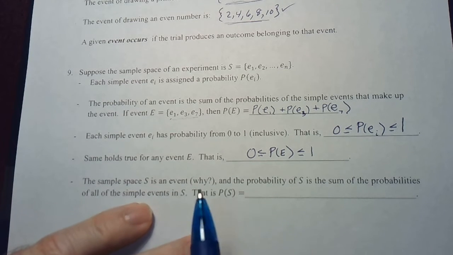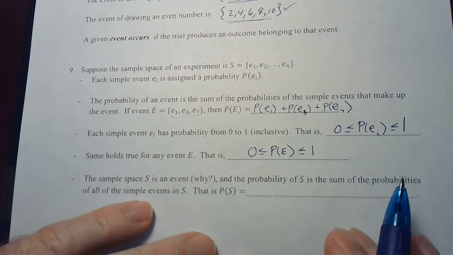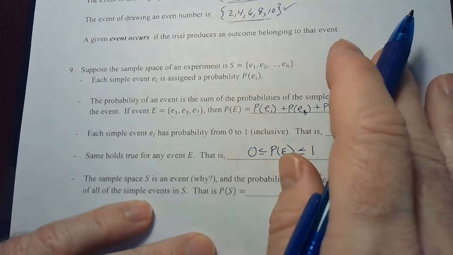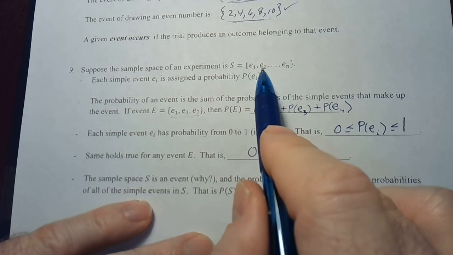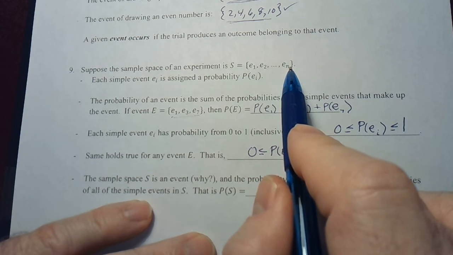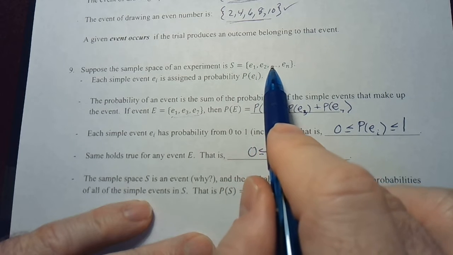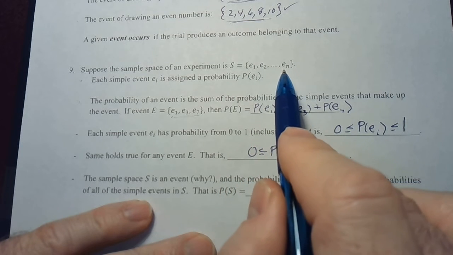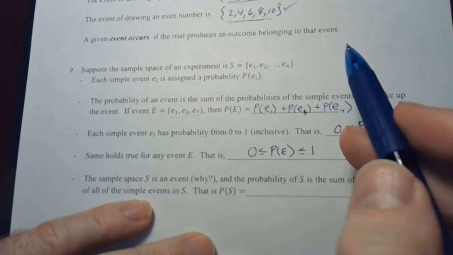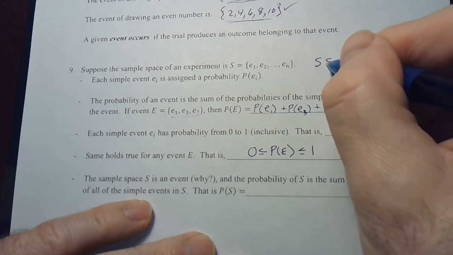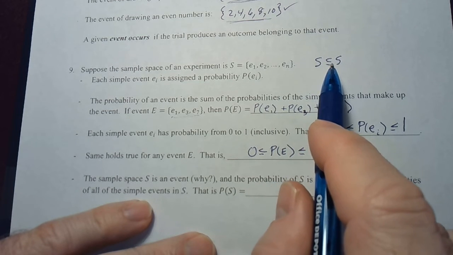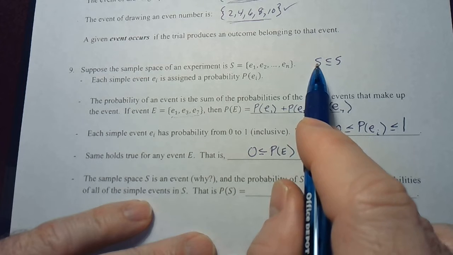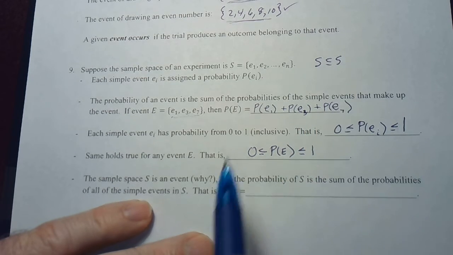Lastly, for this video, the sample space is in itself an event. Why is that? Well, I said that any subset of the sample space, here's the sample space, is an event. Well, if I took this whole set, E1, E2, all the way through En, that is a subset. Just remember this: every set is a subset of itself. That's how I write subset. Every event is a subset of itself. Every element in S is also in S.